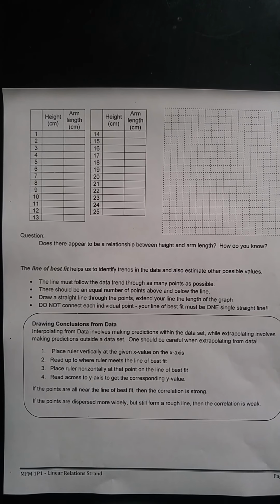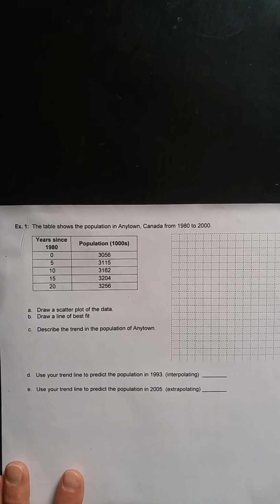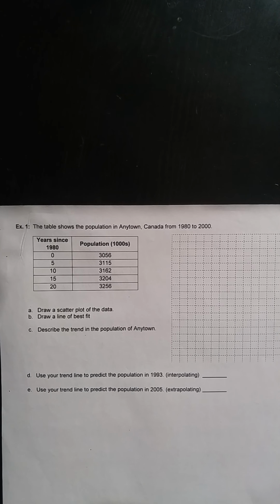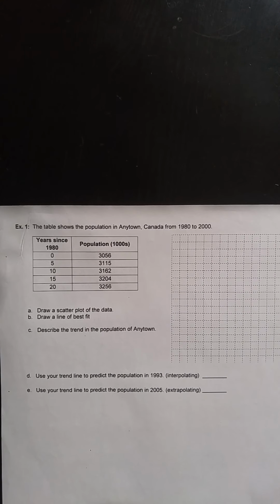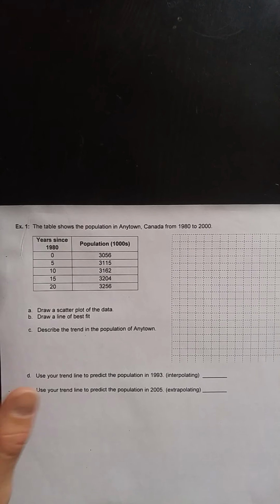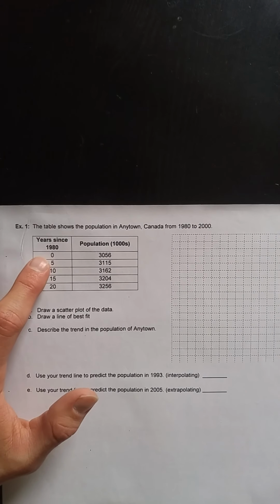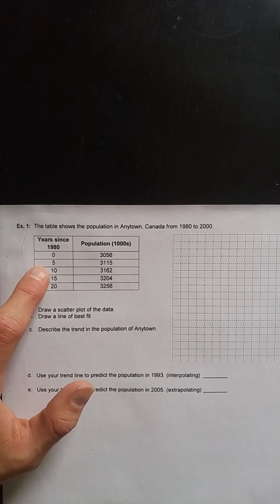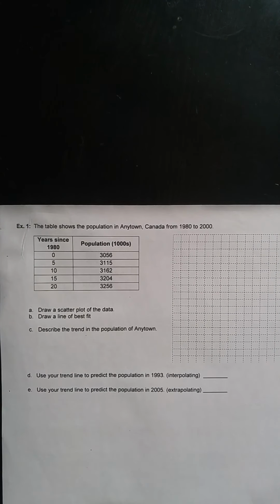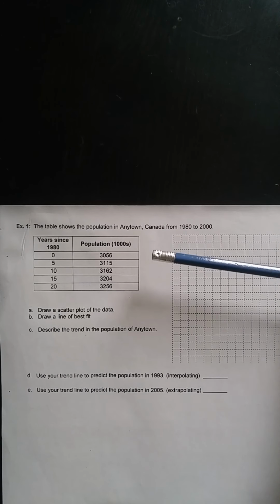So we'll get to our first example here. It gives us the information; we didn't have to find this ourselves. The table shows the population in a town in Canada from 1980 to 2000. The information gives us years since 1980, so 0 would be 1980, 5 years after would be 1985, 10 years after would be 1990, and so on. That's what those numbers mean, and this shows the population at that year.